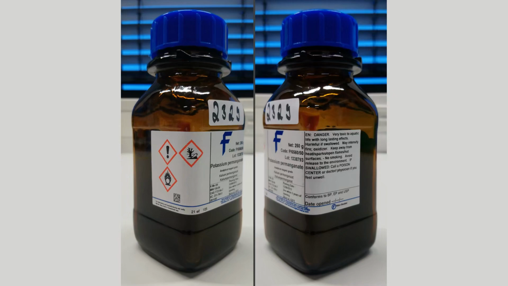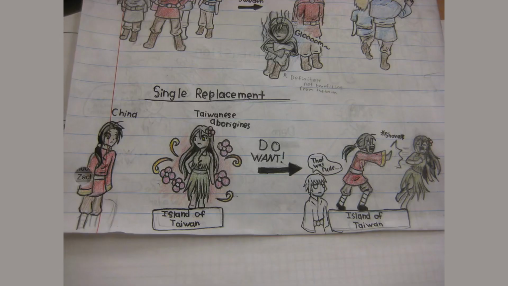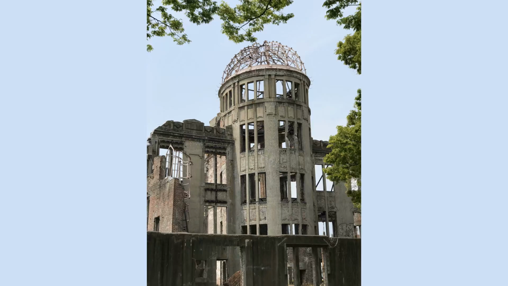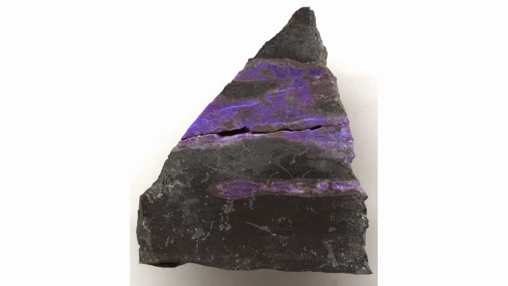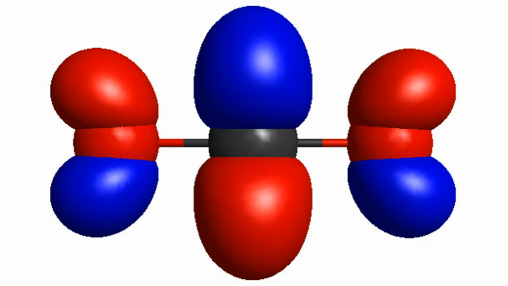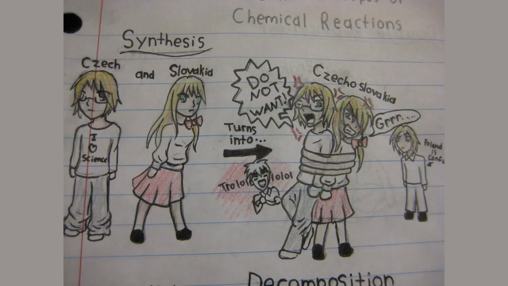Example 2. Reaction between potassium permanganate KMnO4 and iron Fe to form potassium hydroxide KOH, manganese dioxide MnO2 and iron 3 hydroxide Fe(OH)3. KMnO4 plus Fe gives KOH plus MnO2 plus Fe(OH)3. Step 1. Write the unbalanced equation. Step 2. Count the number of atoms of each element in the reactants and products. 1 potassium atom, 1 manganese atom, 4 oxygen atoms, 1 iron atom. 1 potassium atom, 1 manganese atom, 2 oxygen atoms, 1 iron atom, 3 hydrogen atoms. Step 3. Balance the equation by adding coefficients to the reactants and products.